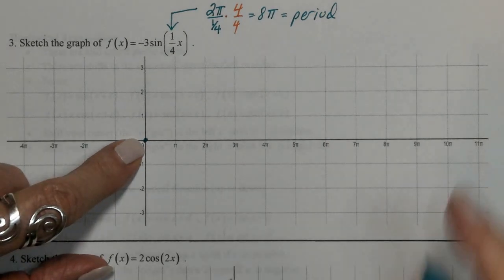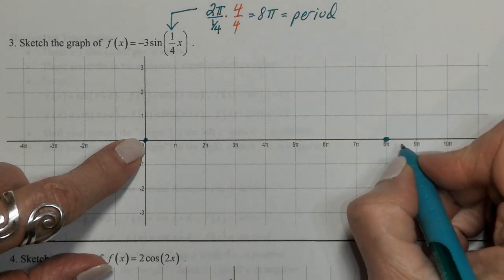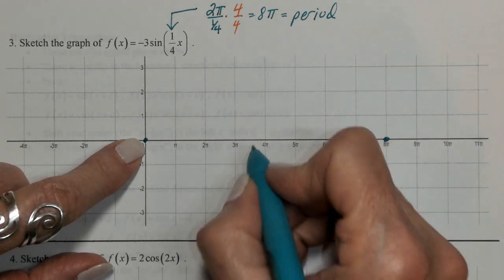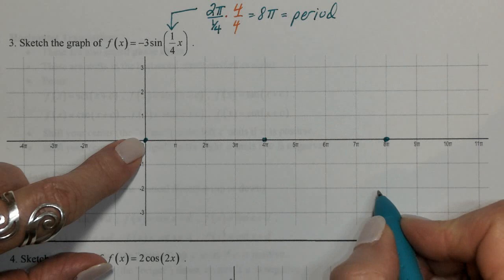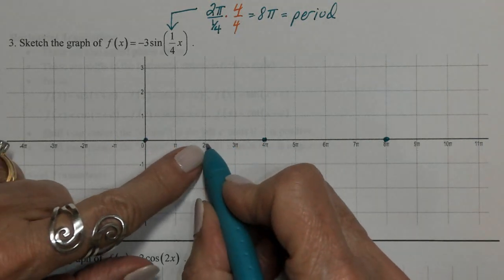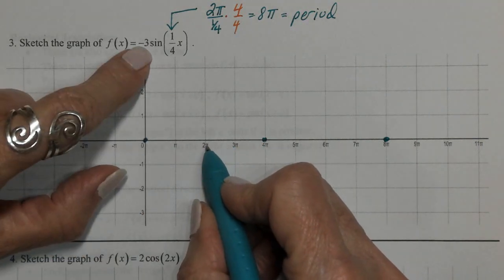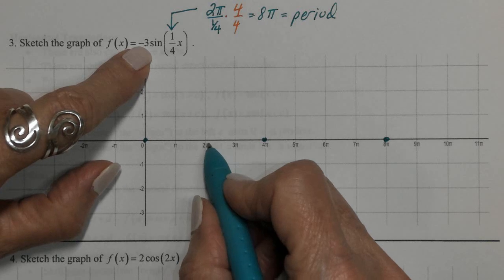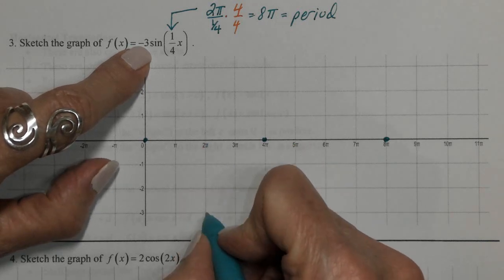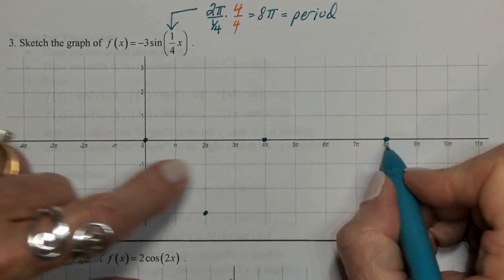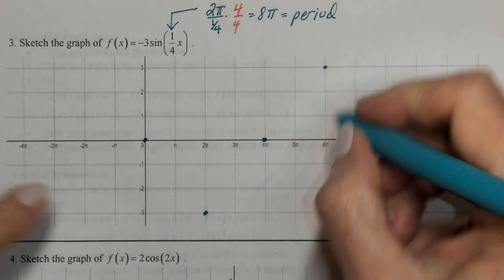After 8 pi units, I'm going to have finished one cycle. Halfway through for sine, I'm back to 0. Half of that, I'm at, in this case, my minimum, because it's negative. Halfway on the other side, I'll be at my maximum.